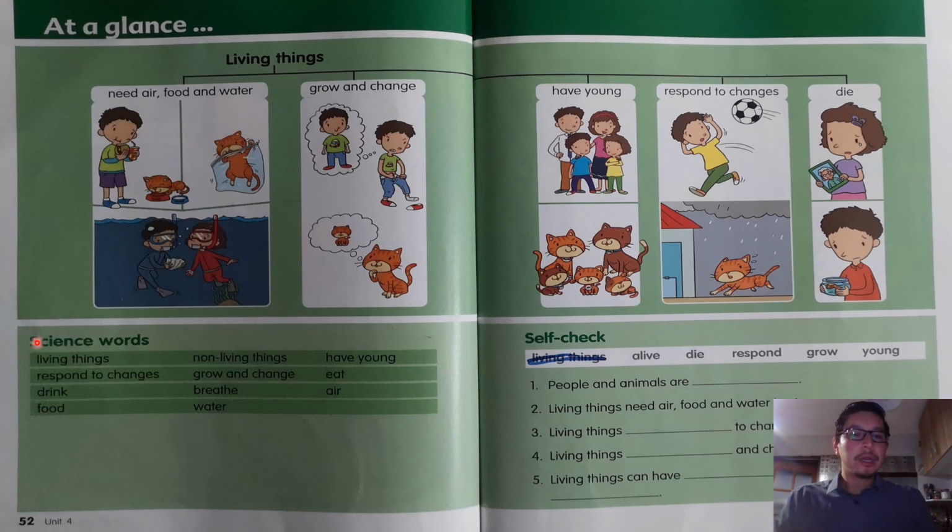Here we have some vocabulary for you to study, and finally we have to do this self-check activity. Remember that we have to complete these ideas using the words that we have in the box. I'm sorry for this, but I couldn't find any other picture, okay? So we have living things, alive, die, respond, grow, and young. Remember to use these words only once. Additionally, you have to do the "this is what I learned" activity that you will find in the document Getting Ready for Work.